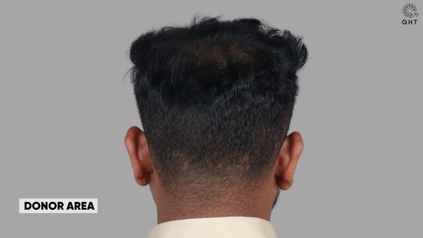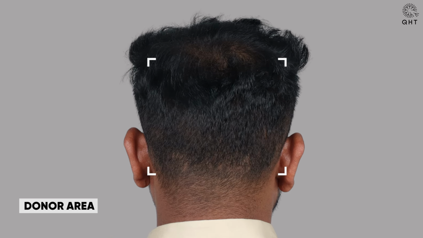His hairline has been perfectly designed, his frontal and mid-scalp areas are now filled with dense, natural-looking growth, and his donor area has completely healed with no visible extraction marks. Overall, his look has been fully restored, giving him a youthful and confident appearance.